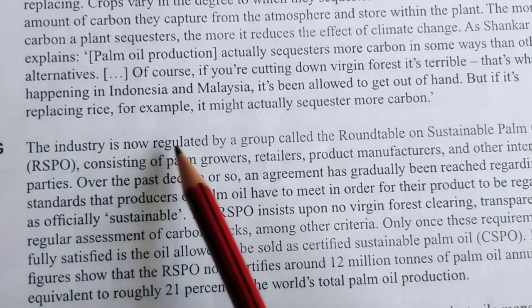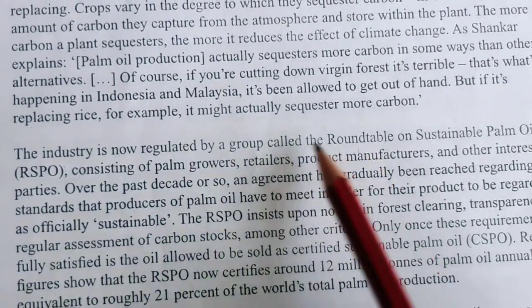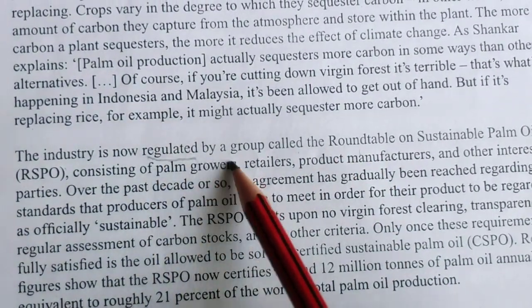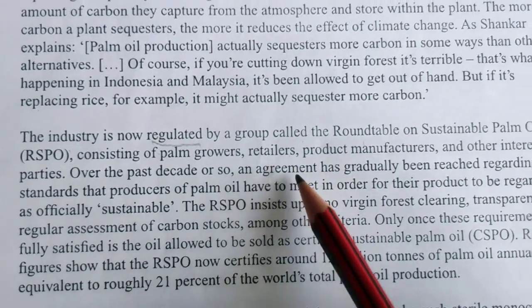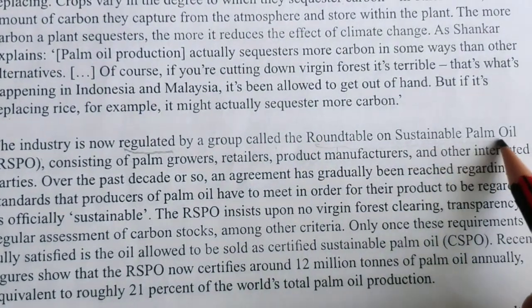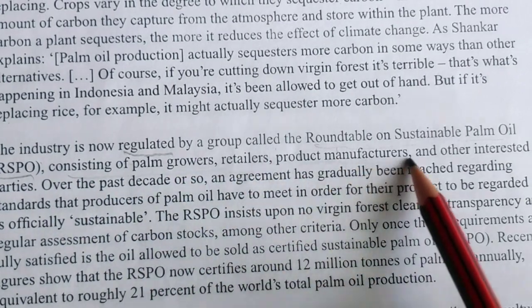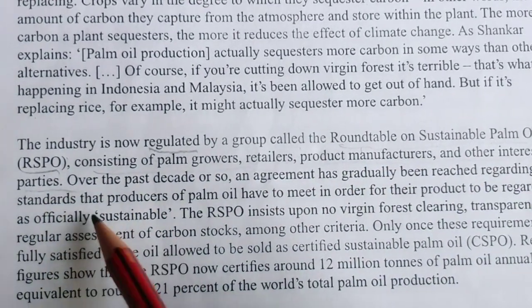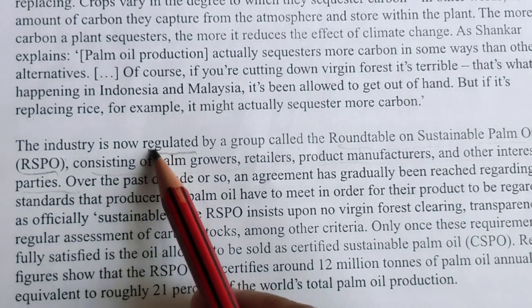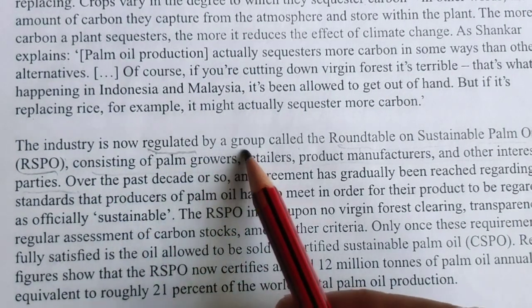The industry is now regulated by a group called Round Table on Sustainable Palm Oil. This consists of palm growers, manufacturers and other interested parties. So clearly it is given that it is a group.